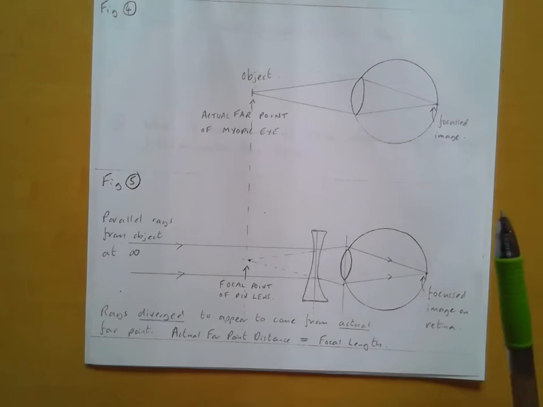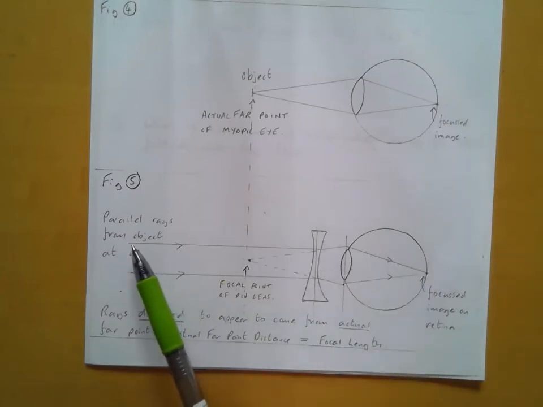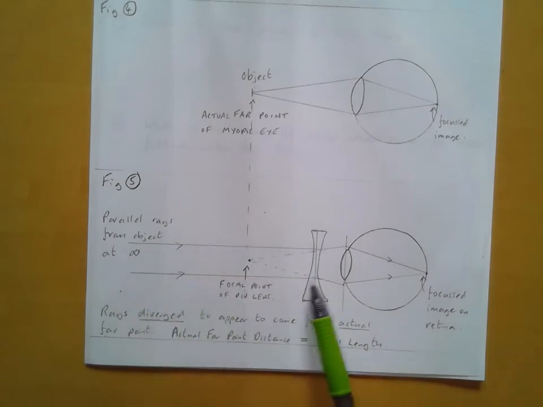So what it must do, and in that case the diverging lens is diverging parallel rays.